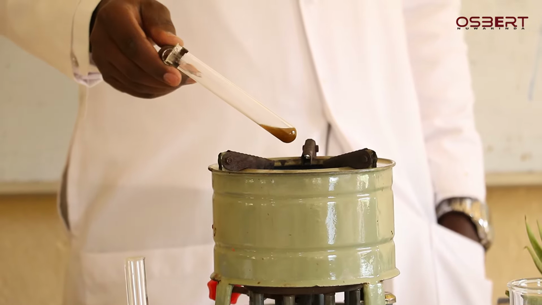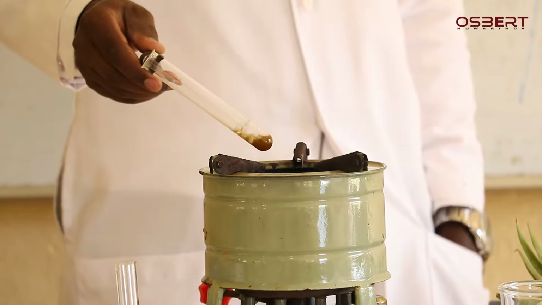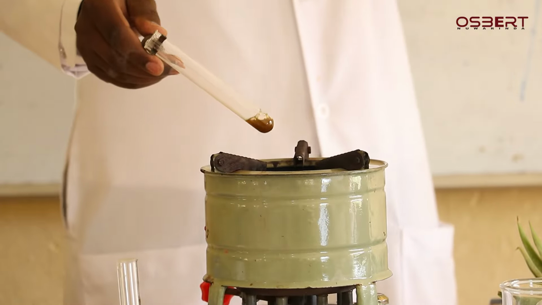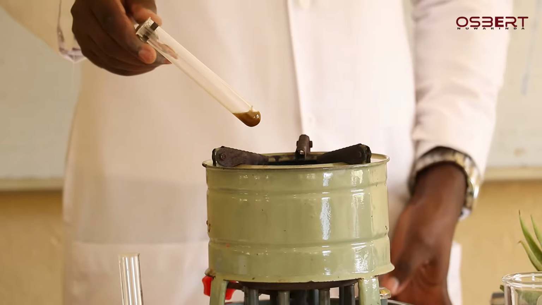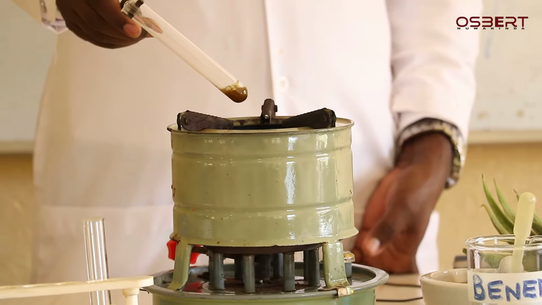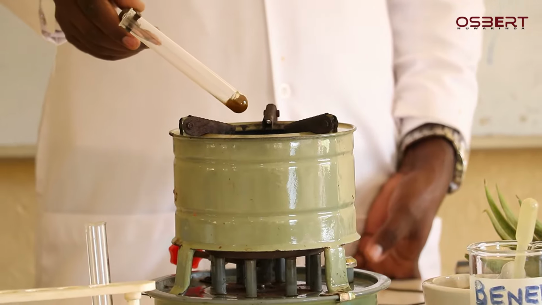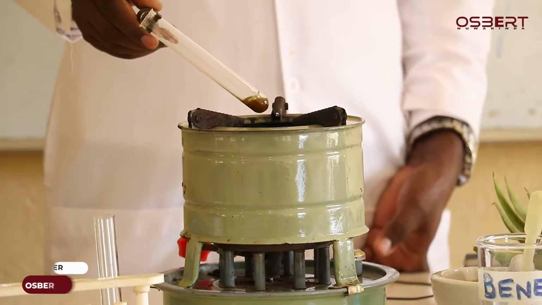Some of you, when you start boiling and you see the color turn, immediately stop there and start writing. You find that you are supposed to get brown, but because you have rushed, you end up getting orange. Why? Because you have not boiled for 1 minute. You're supposed to continue boiling until the 1 minute elapses.